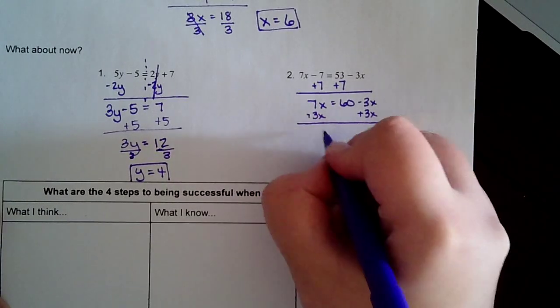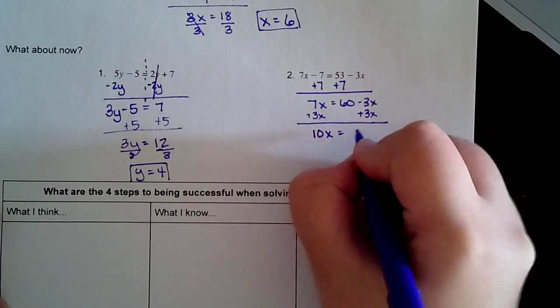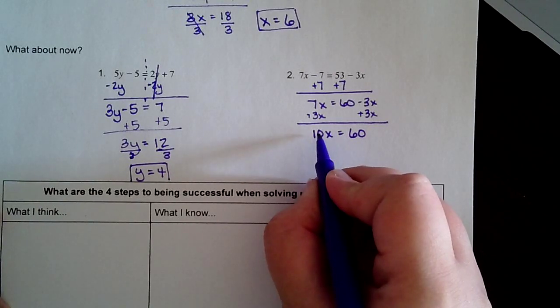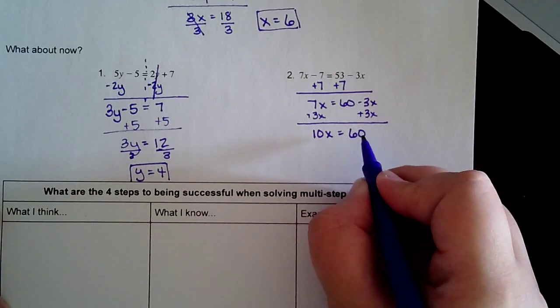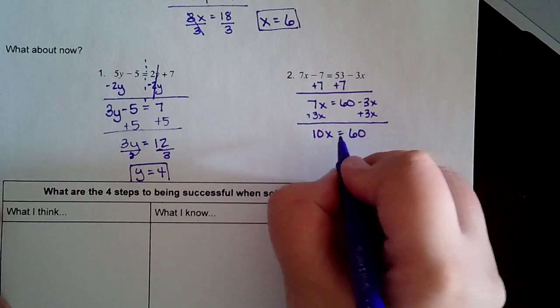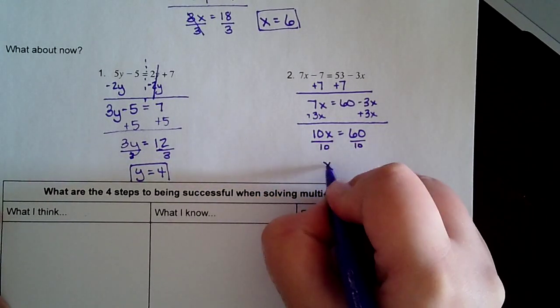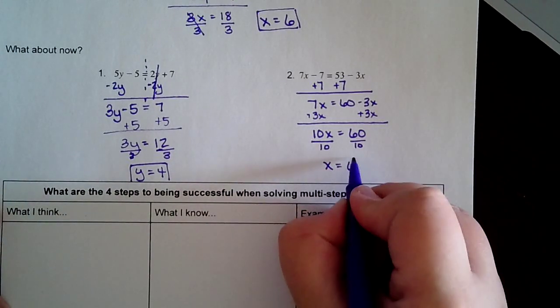Now notice when I do this, because of the number that I chose to move, I've got my variable term on the left and my number or non-variable term on the right. That makes it a lot easier to solve when I divide by 10 on both sides and get x equals 6.